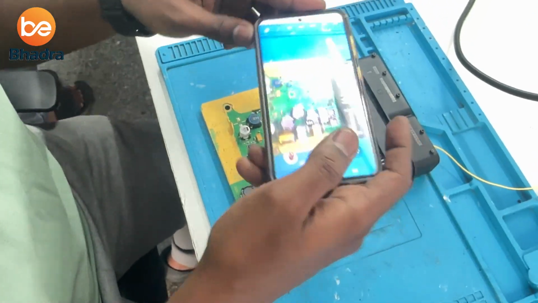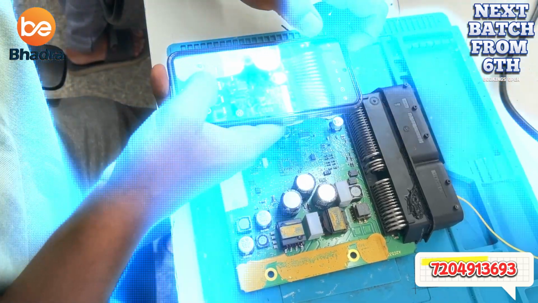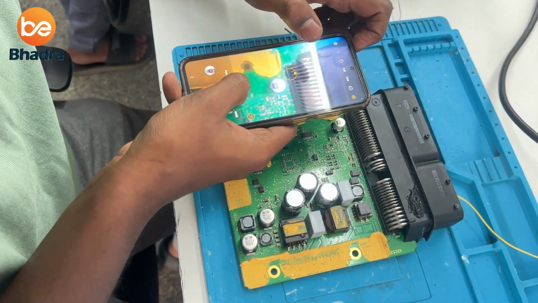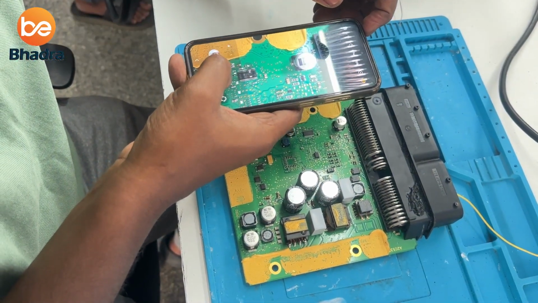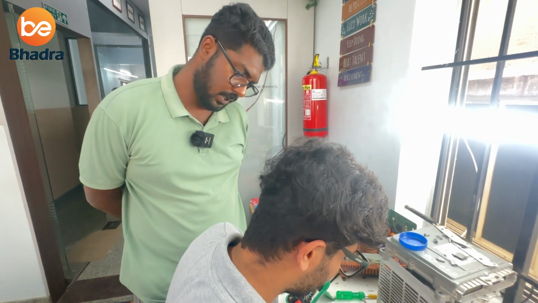Before removing, we have tracked the line of fuel temperature. So we have found the component. Before proceeding, please take pictures. Now we are checking the values of the capacitor.